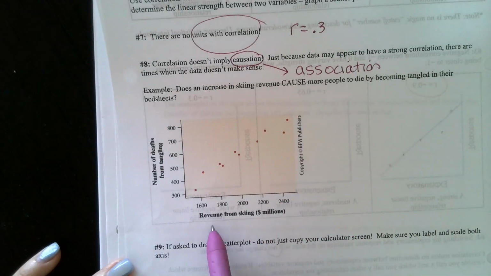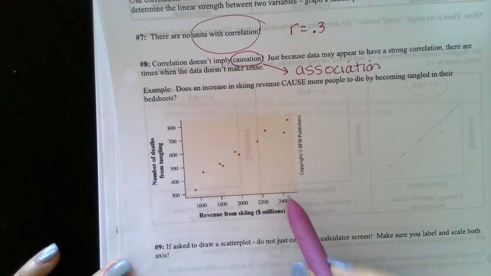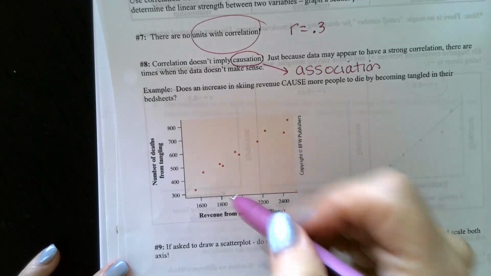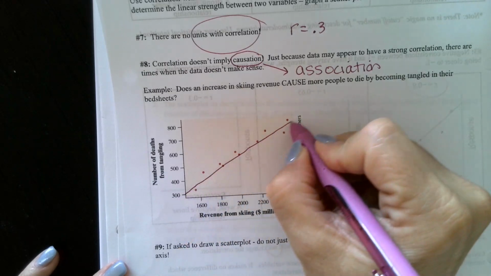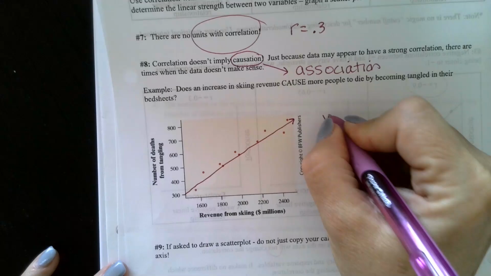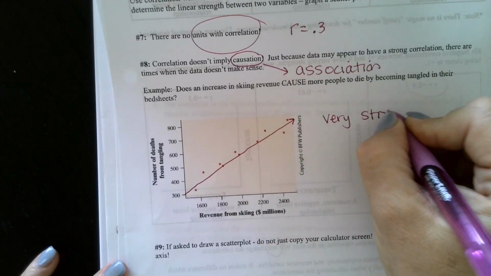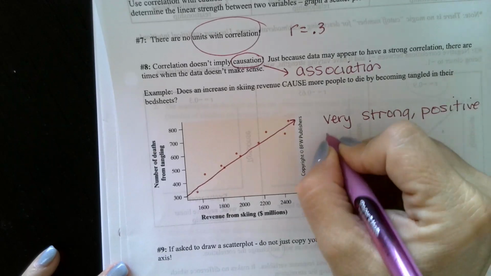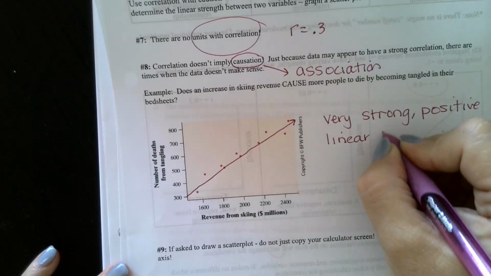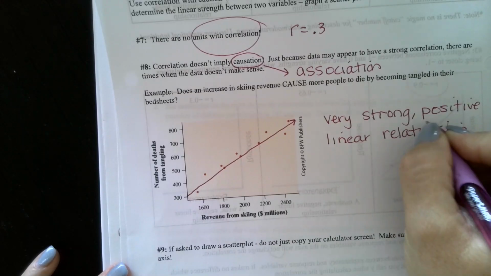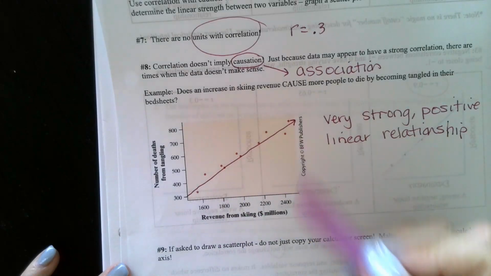Does an increase in skiing revenue, so our revenue is increasing, cause more people to die by being tangled in their sheets? I pulled this graph from your textbook, and this is, I would say, an almost perfectly linear relationship. So describing this would be a very strong, positive, linear relationship. Okay, very strong, positive, linear relationship.